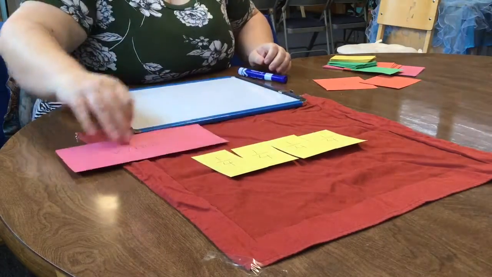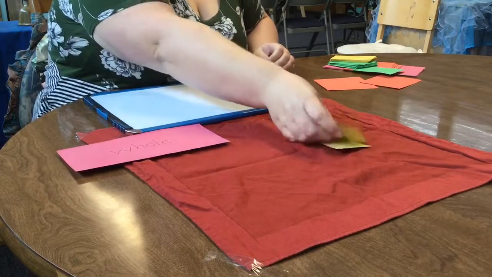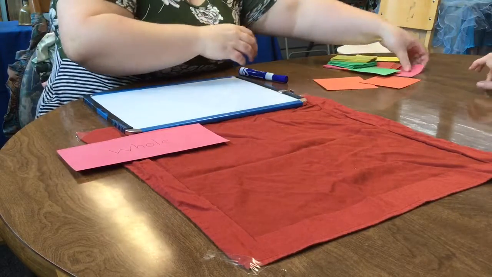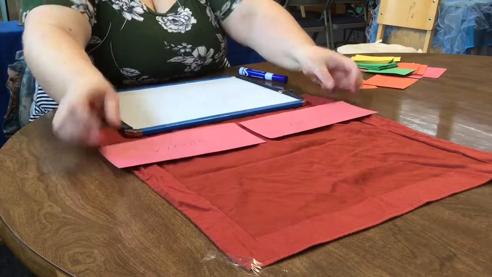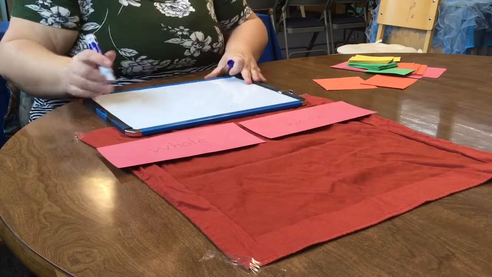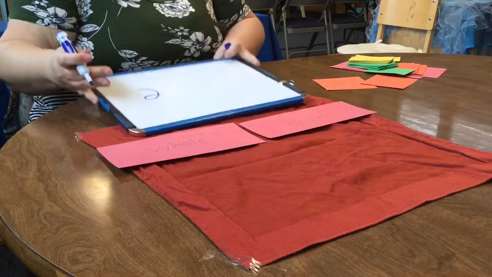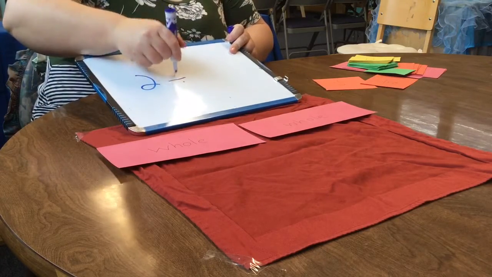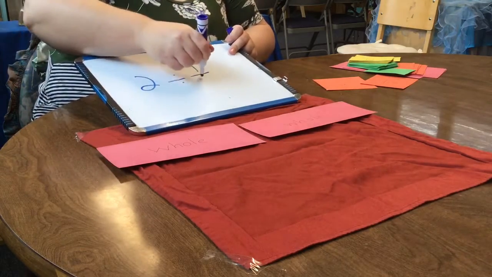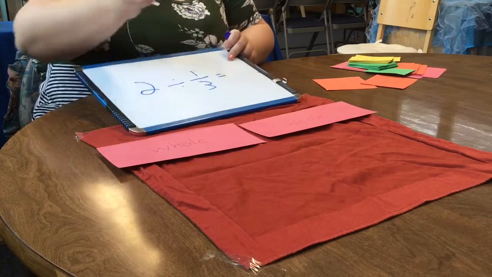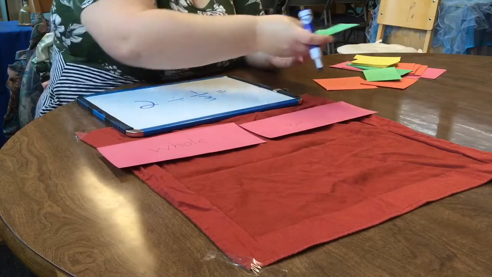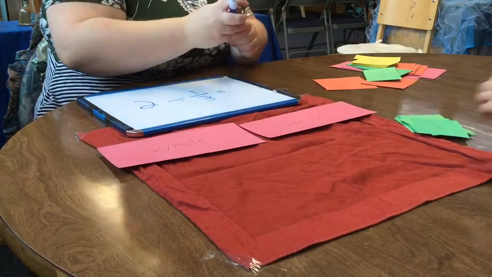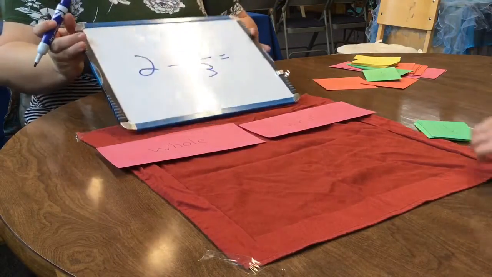But we're going to get a little harder because I think you're ready. I'm going to take 2 wholes, and we're going to divide it by 1/3. So I would be taking it away. Okay, so I'm going to ask you, Josephine, to figure out how many thirds fit into 2 wholes.